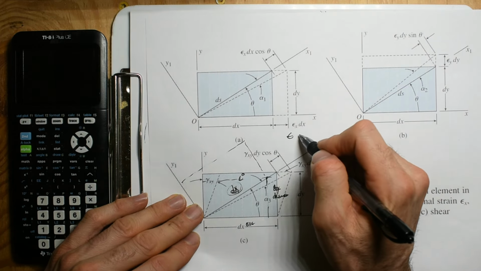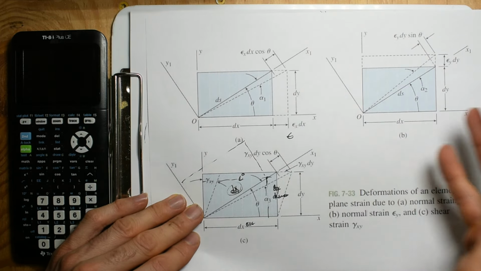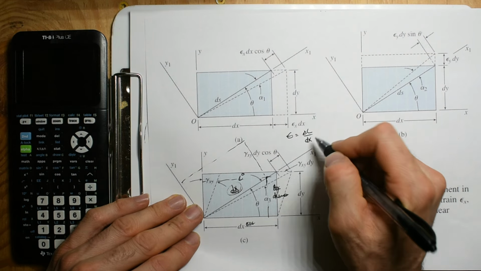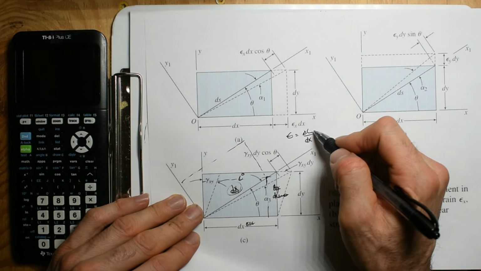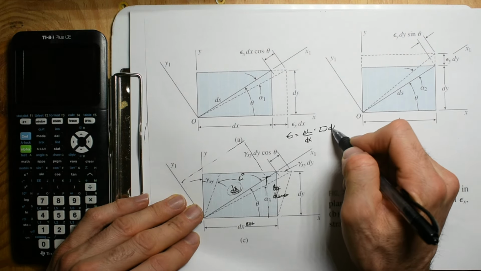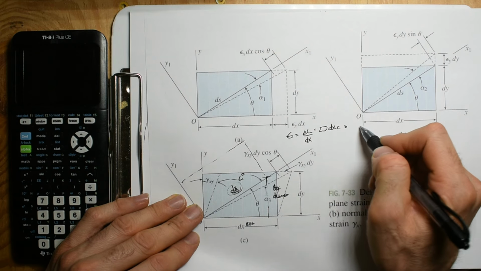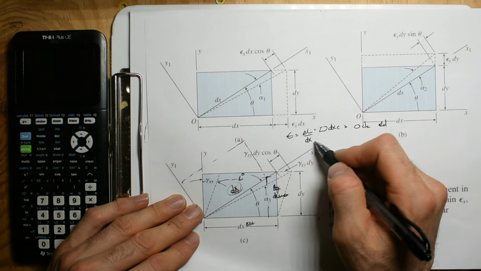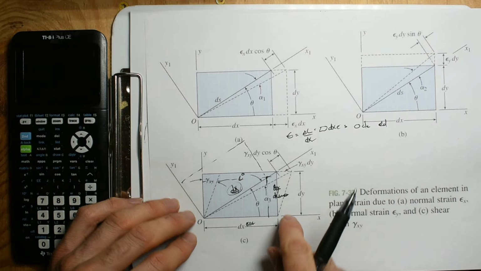And so when you find strain, it's just going to be change in length divided by that initial dx length. And this is all just going to be a function of dx, cosine, sine. All those terms are functions of dx. The dx's cancel. So that's the way to do it.